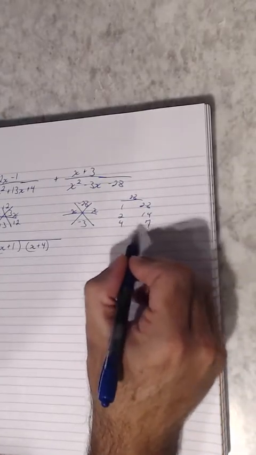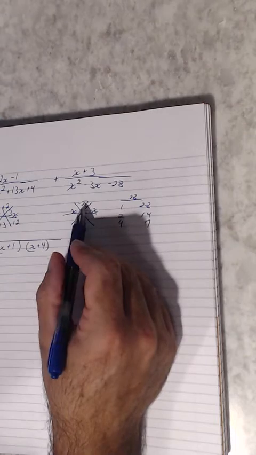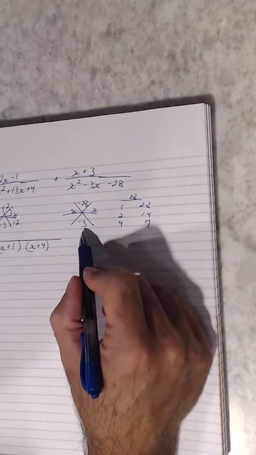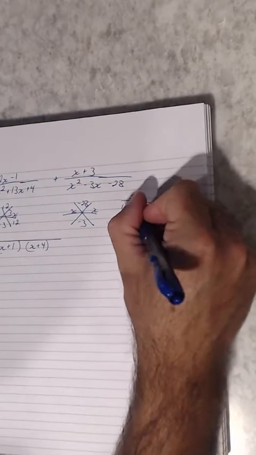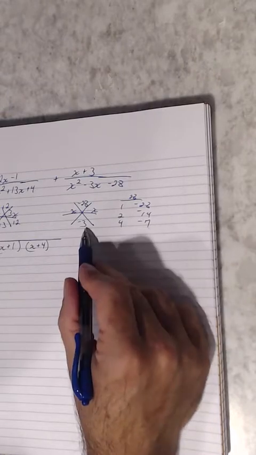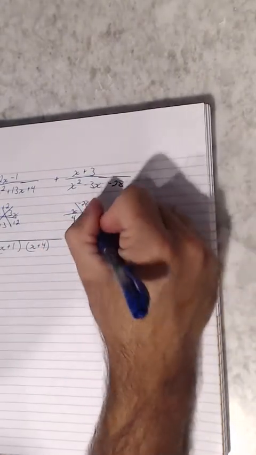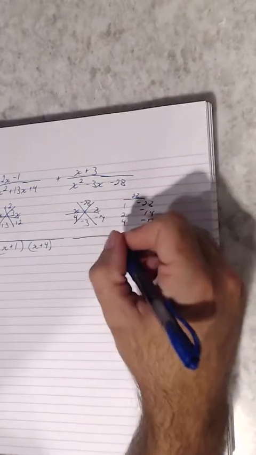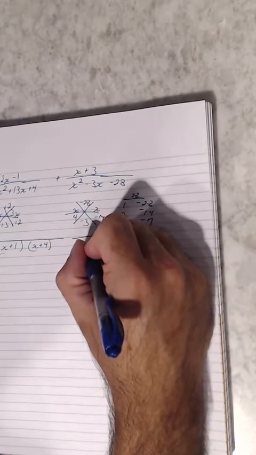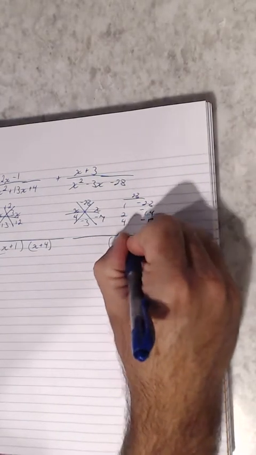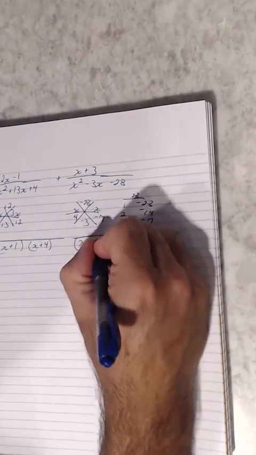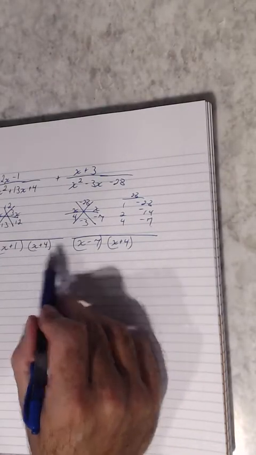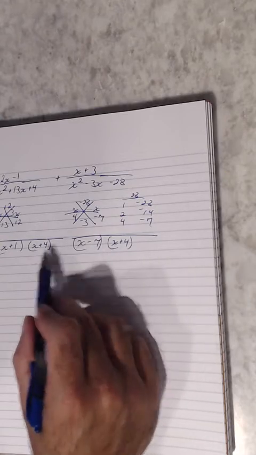Now right there, I see a difference of 3. I know this has to be negative. So I know one of these numbers has to be negative. Because this is negative, I know that the biggest number has to be negative. Negative 7 plus 4 is negative 3. So 4, negative 7. So on this side, I kind of went down further than I should have. But I've got x plus 4, x minus 7. Now, do you think there's a reason why I wrote it that way? Yes. You already have one thing in common.